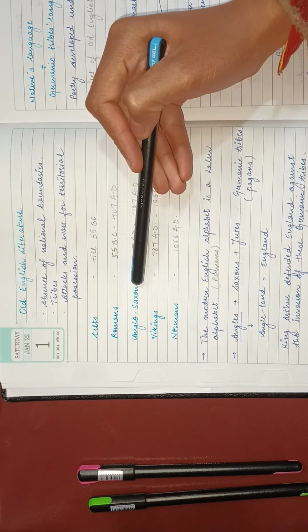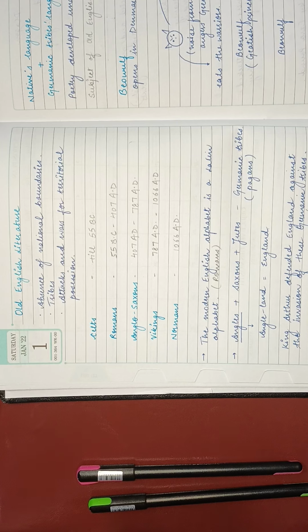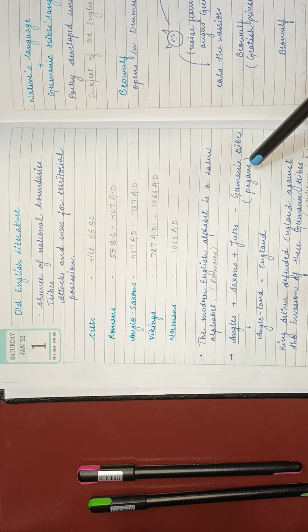After Romans came Anglo Saxons. Now, Anglo Saxons is just a wide term we use in order to talk about Angles, Saxons, and Jutes, which also were called the Germanic tribes. So, before I go ahead, I would like to tell you that Germanic tribes did not really mean that they were from Germany. Germany as a nation did not exist back then, right? What existed then? Germanic tribes is a term that we give to the people that came from the Scandinavian countries.